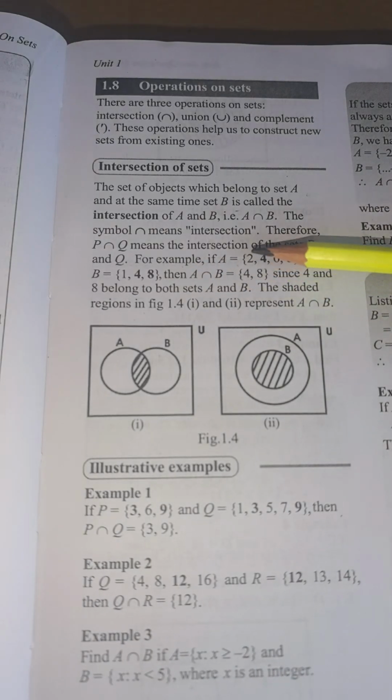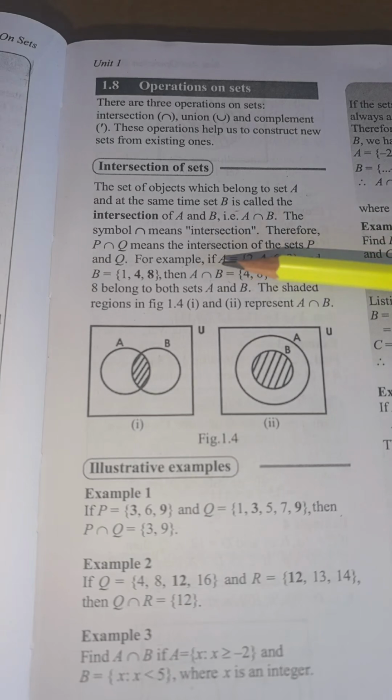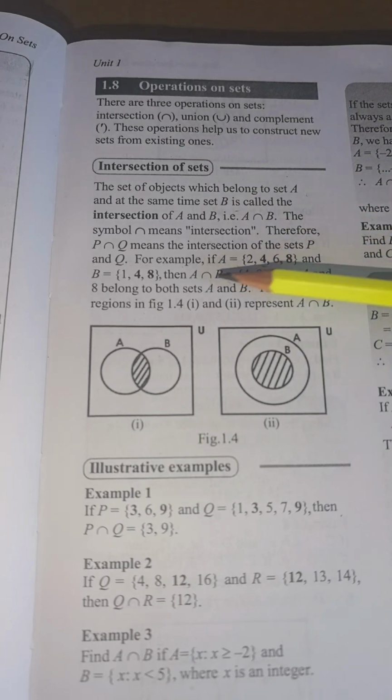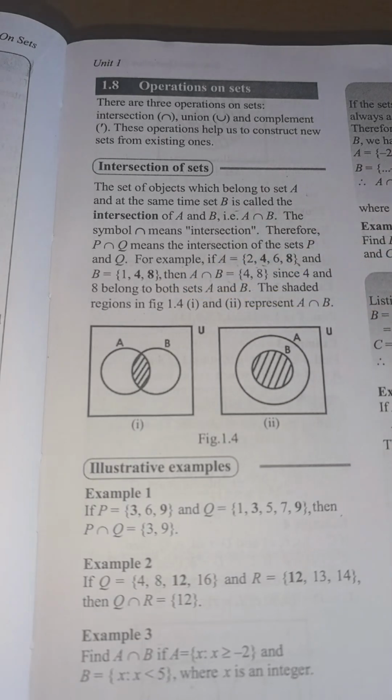For example, if A has a set of elements, meaning 2, 4, 6, 8, and B has 1, 4, 8, then A intersection B is equal to the elements 4 and 8, since 4 and 8 belong to both sets A and B. Because if you take A, 2, 4, 6, 8, and then look at B, 1, 4, 8, you can see that 4 appears here, it is also here, 8 is here, and 8 is here. Besides these, there are no other elements that appear in the two sets. So it's as simple as that.